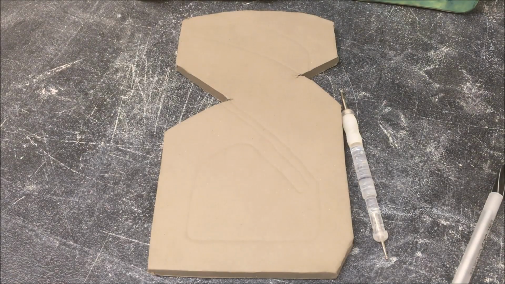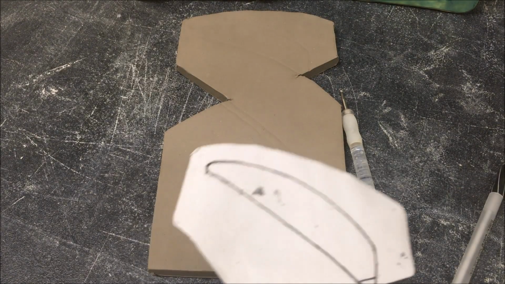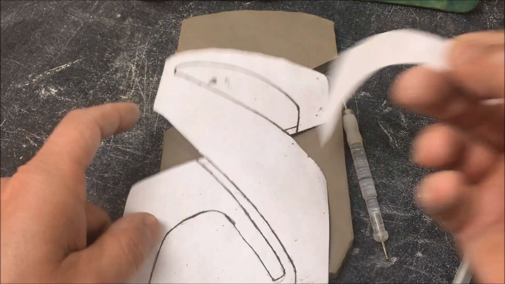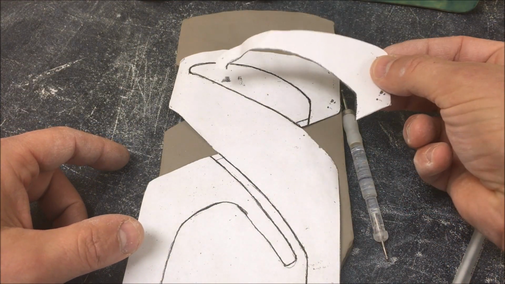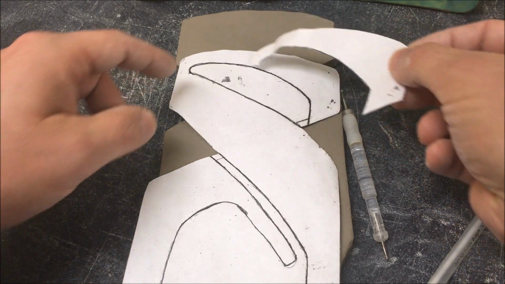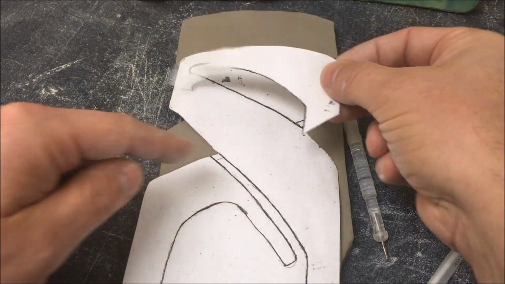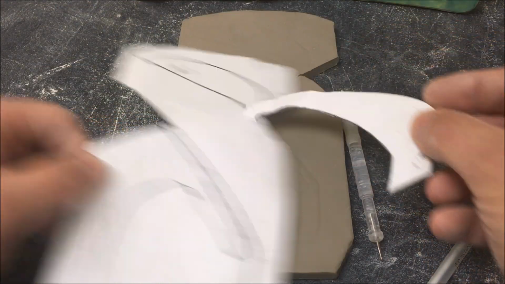After that, you can cut your template up into just the parts that you're adding on, and so you can see this piece came off of there from my extra template. And I'm going to not try to add this all in one shot. I'm going to make it into smaller pieces.